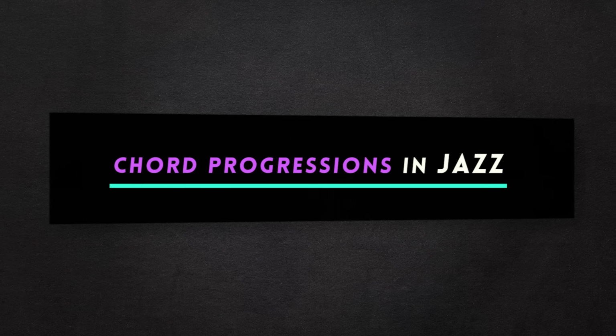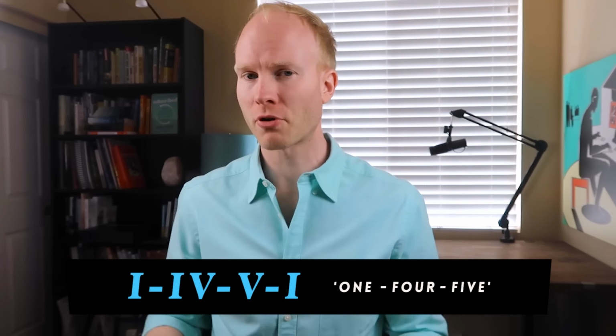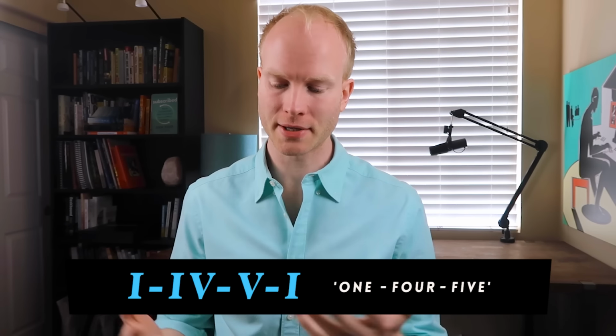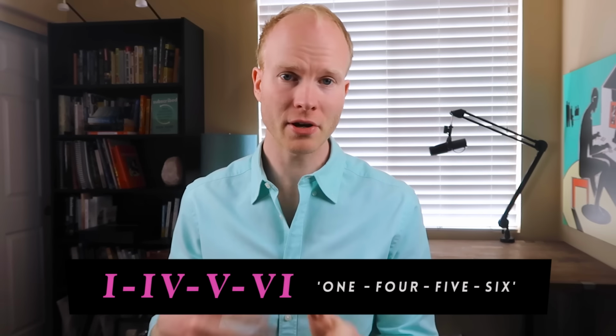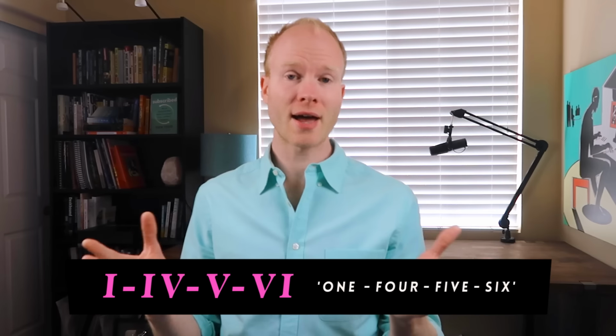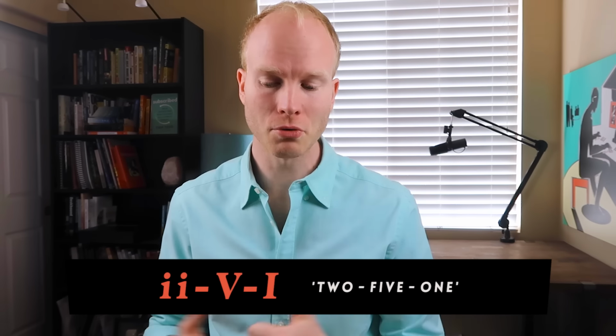So now let's talk about chord progressions in jazz. Every style of music has its own characteristic chord progressions. Classical music has its sort of 1-4-5-1 type progressions. We have pop music which has those sort of 4 pop chords you might have heard of. Well, jazz is the same. We have what's known as the 2-5-1 chord progression.